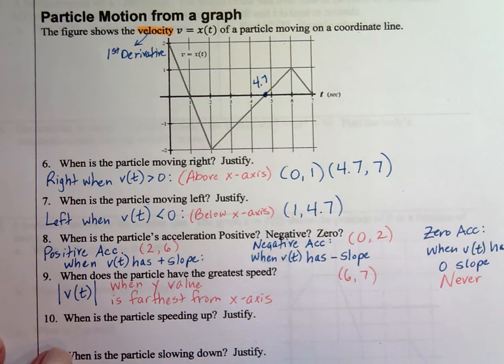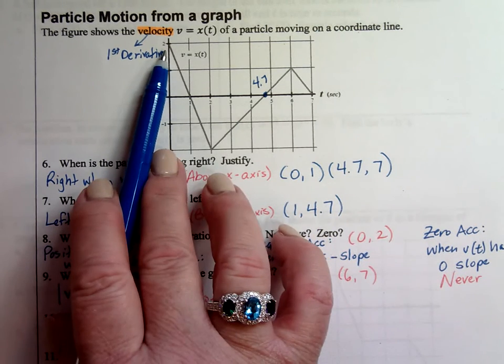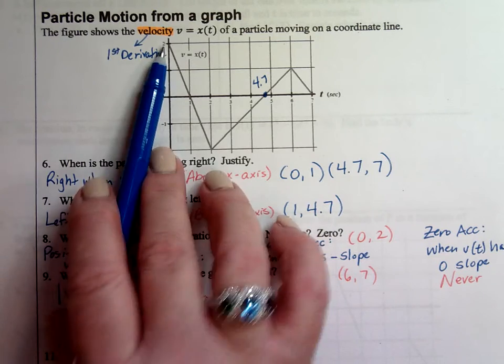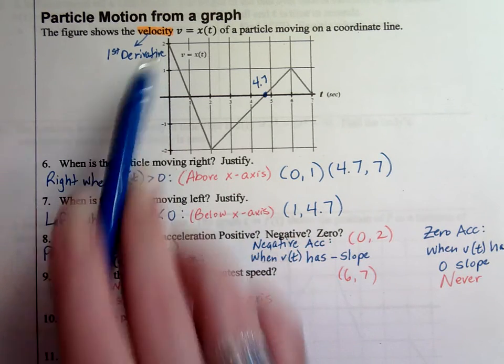You're looking for the point that's farthest away from the x-axis. So this guy's pretty far away, right? At t equals 0, he's a distance of 2 away. Remember, it's the absolute value, but this is a positive 2.